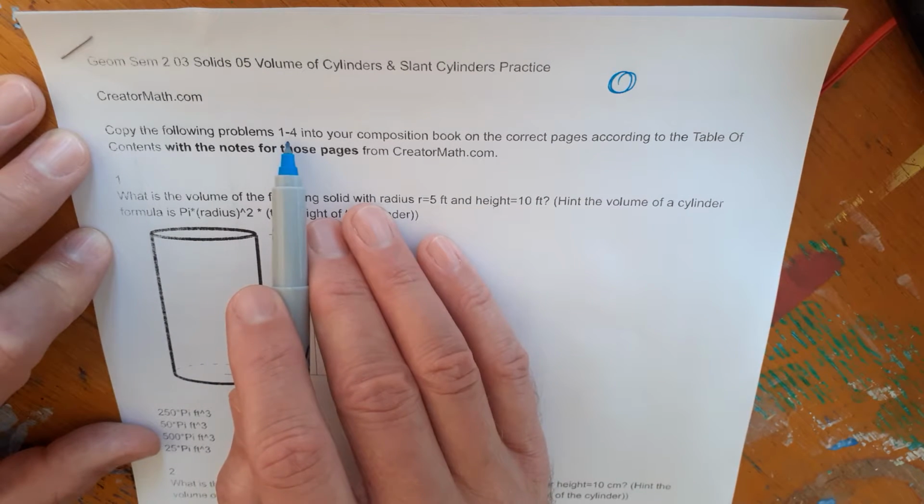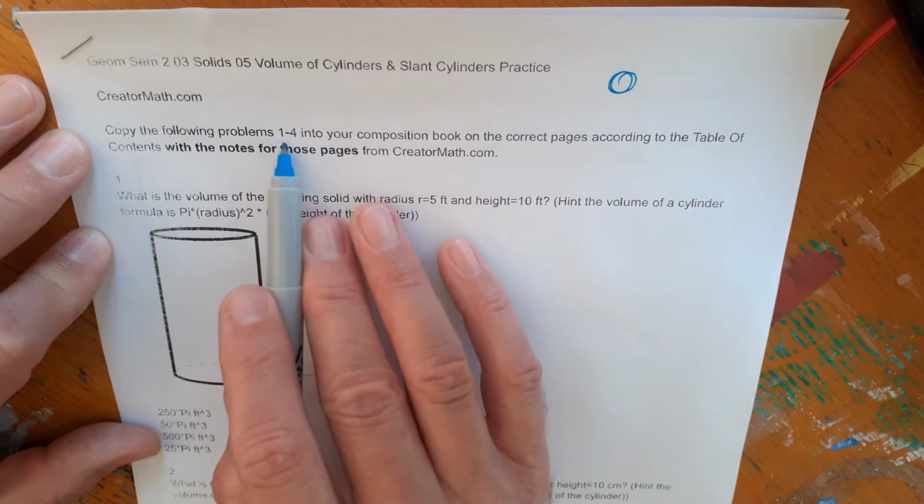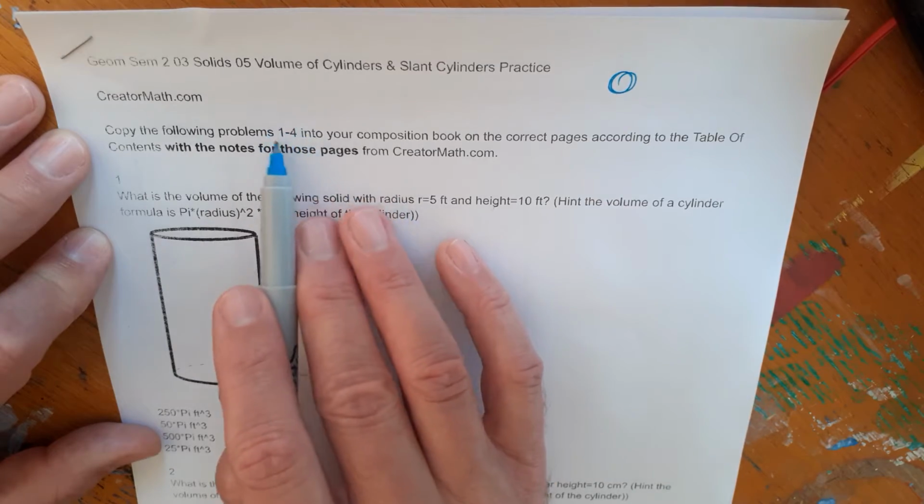I want you to pay attention if it says problems 1 through 4. Even if you see other problems, you do not have to copy those into your comp book. So do yourself less work. Follow the numbers here, 1 through 4.